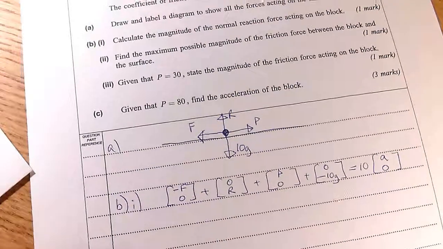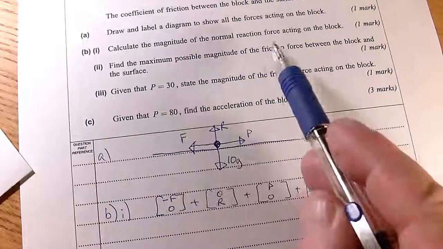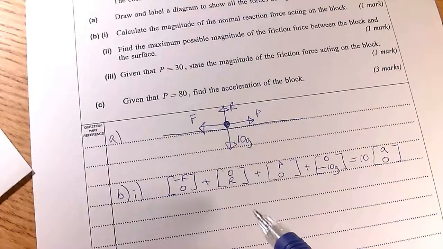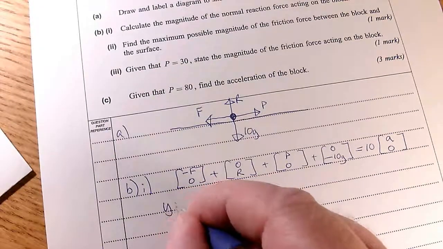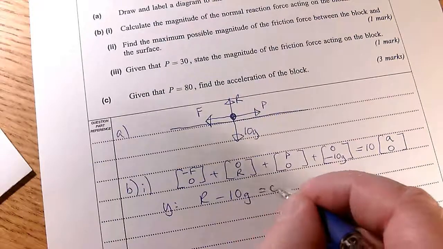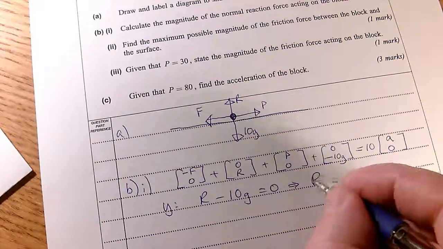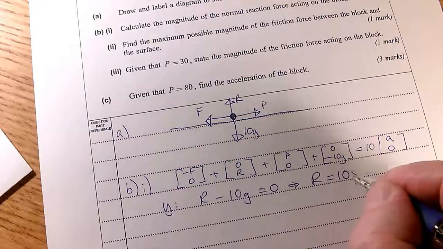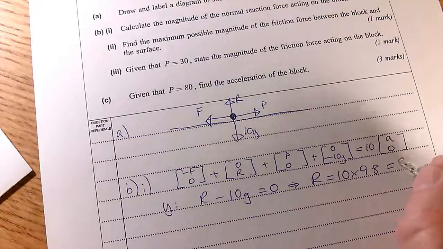Okay, now in this part of the question I'm doing, I've got to find out about the reaction force. So I'm going to be looking at the y line. So y is telling me that R minus 10g equals 0. So R is going to equal 10g, which is 10 times 9.8, which is 98 newtons. So I've got an answer.